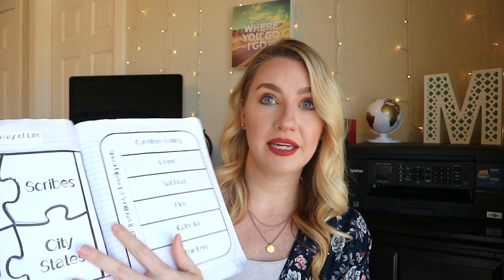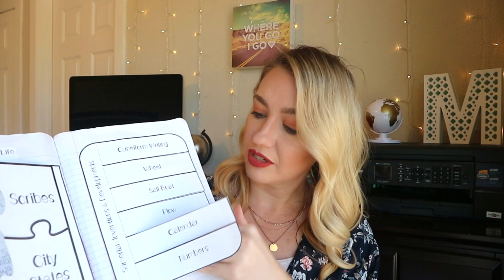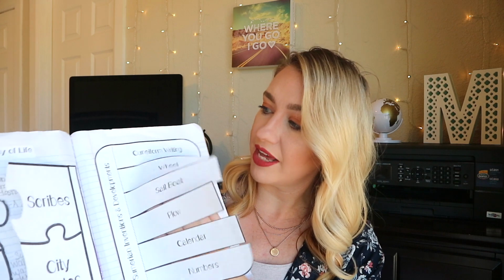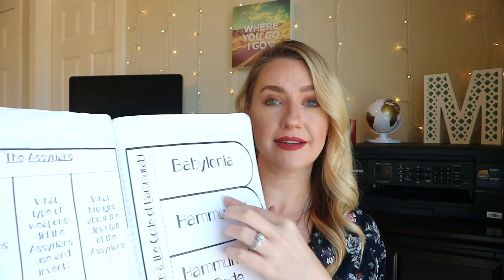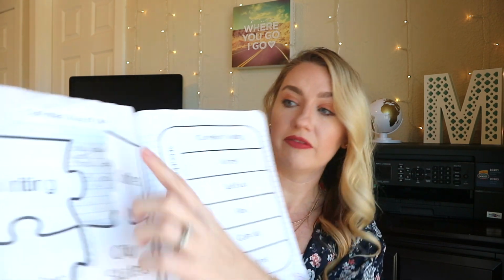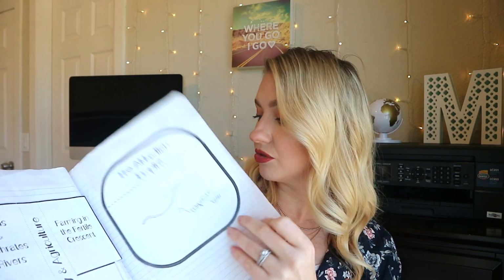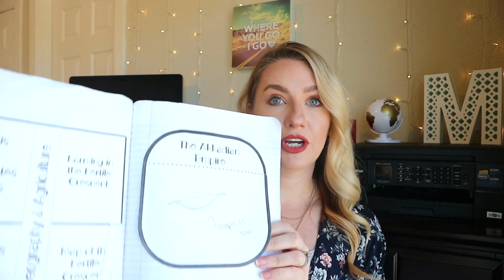So each foldable goes with a different station that they went to. You can see these were the developments of Mesopotamia, all of those things. It goes into the different groups in Mesopotamia, so you have the Assyrians and the Babylonians. And then that was it for Mesopotamia: their way of life, writing, religion, city-states, tribes. Oh, I forgot the Akkadian Empire.